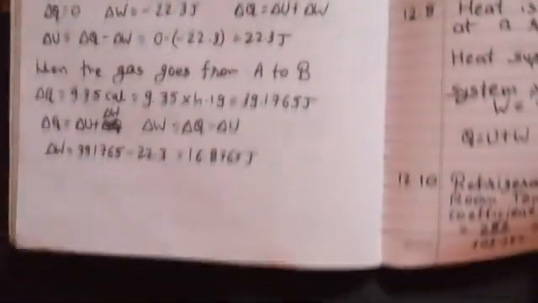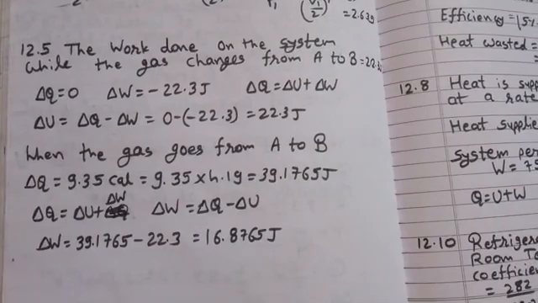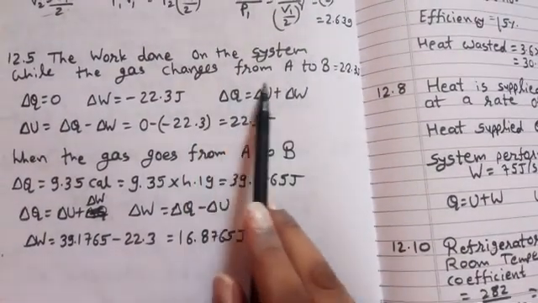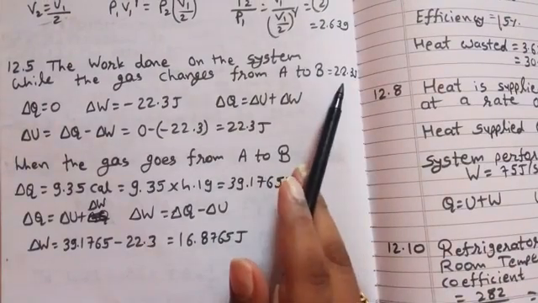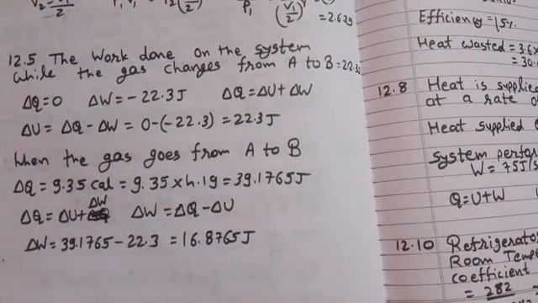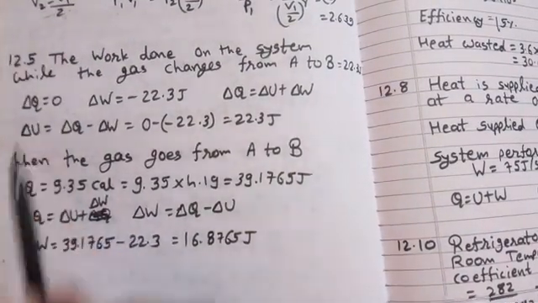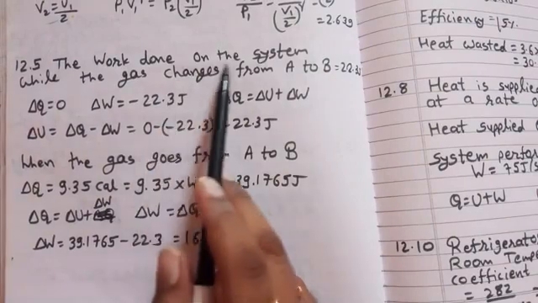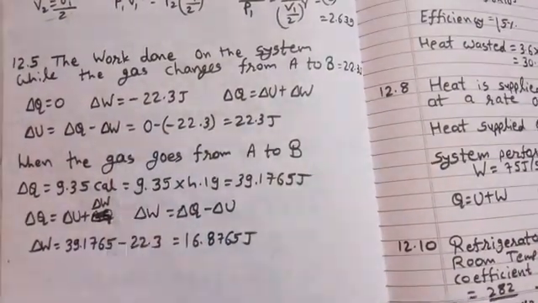Now next numerical 12.5, the work done on the system while the gas changes from A to B, that is 22.3 joule. So work done is given. Delta Q, heat transfer is 0 here. So work done on the system, that's why we need to write a negative sign.